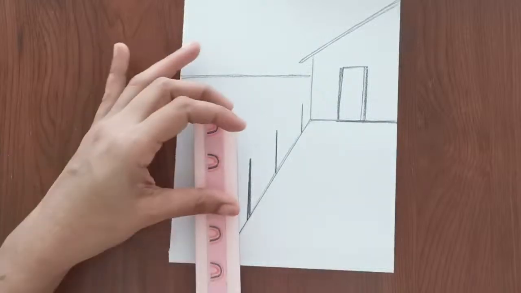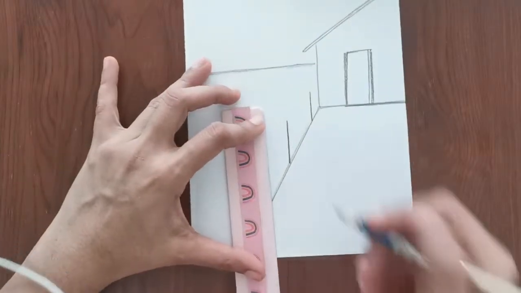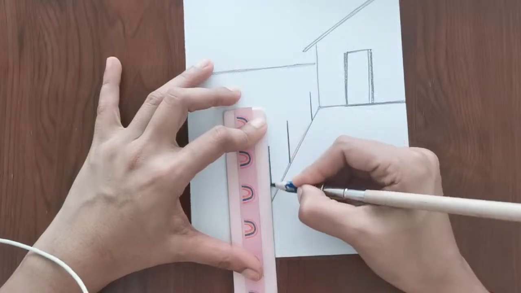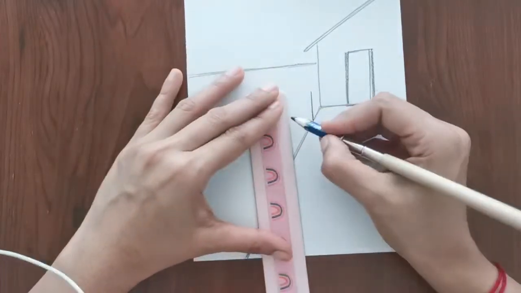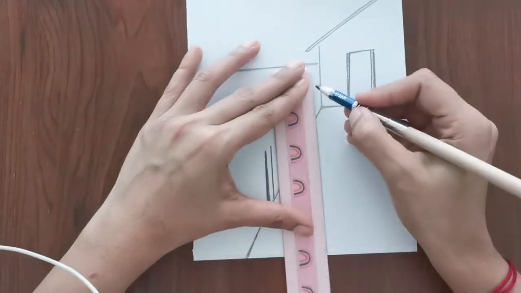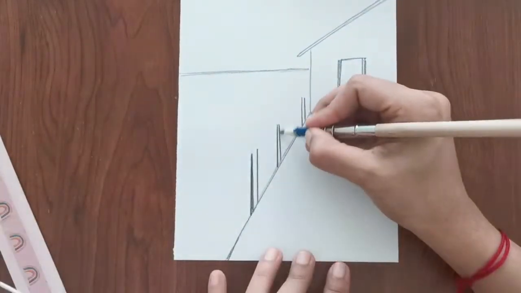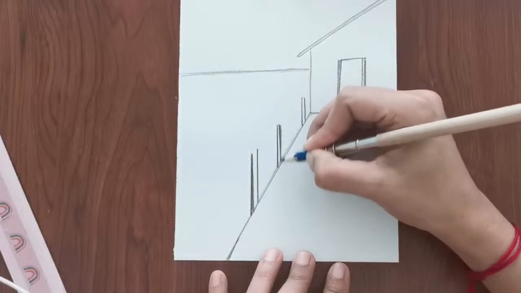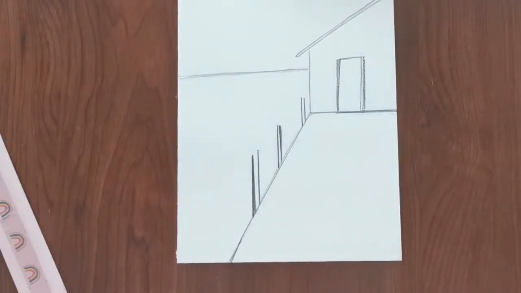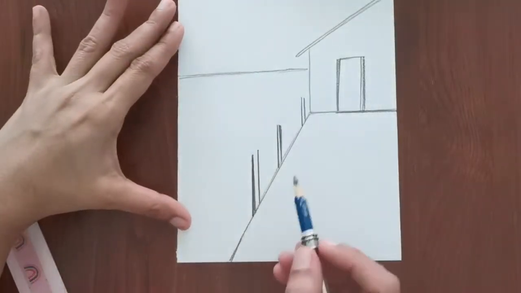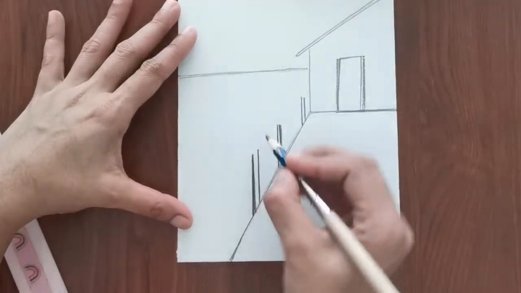All right, then making a double line near each other, making a double line. All right, now let's do some detailing for this part.